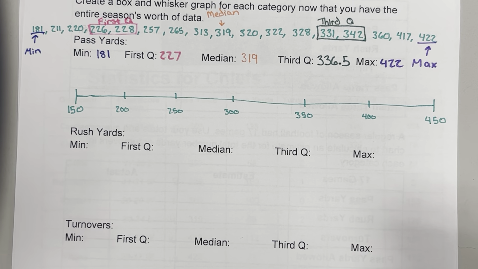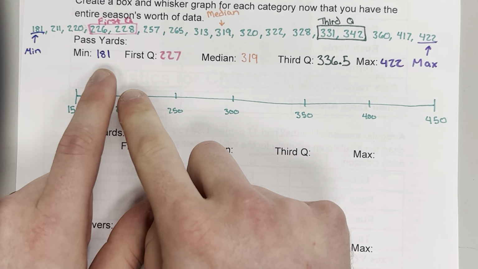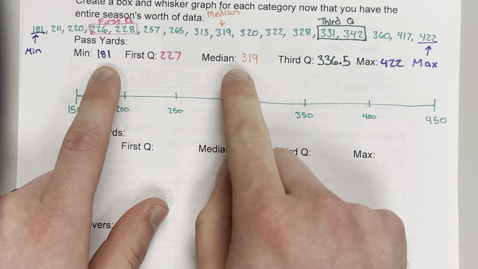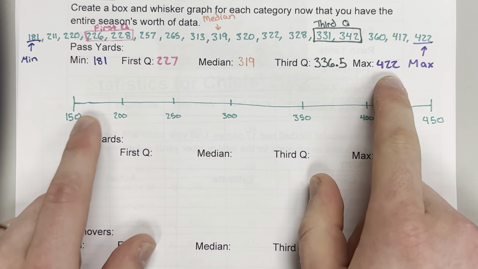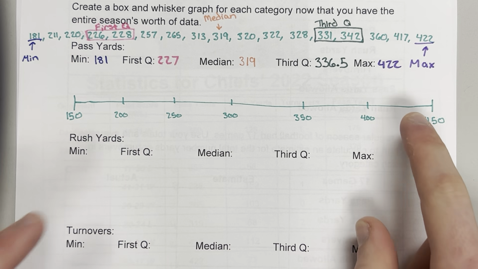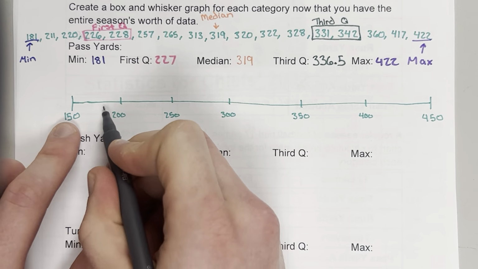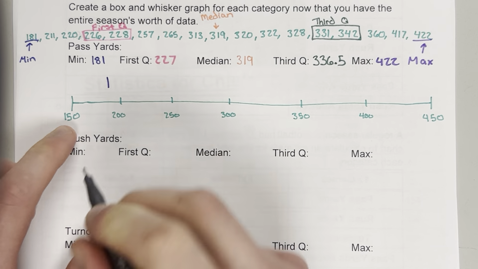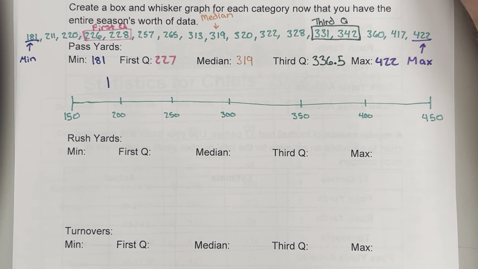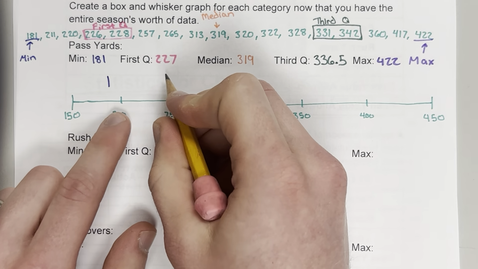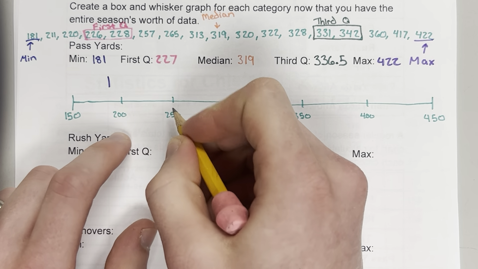Now, for each of these numbers, we're gonna put a little line on our number line. So my minimum 181 is about here. We'll put a line. My first quartile, with the dead pen, was somewhere in between 220 and 250.